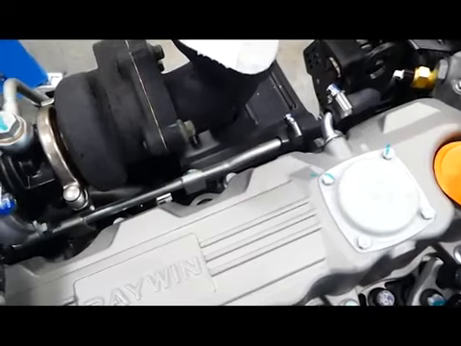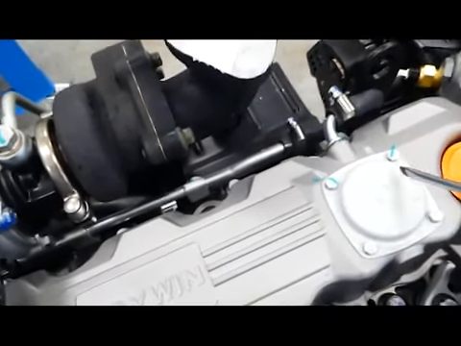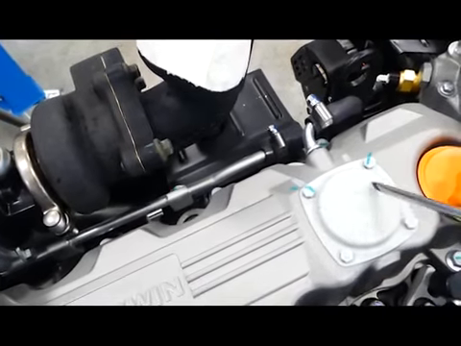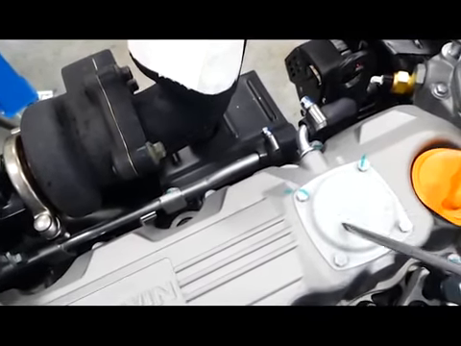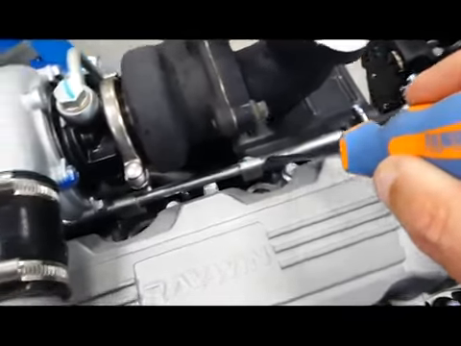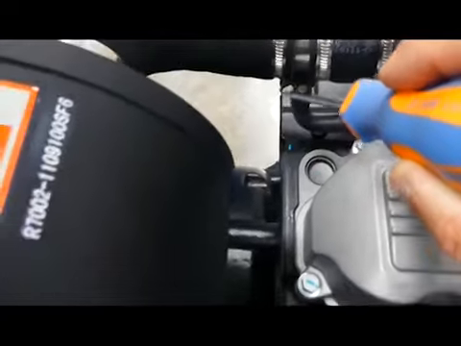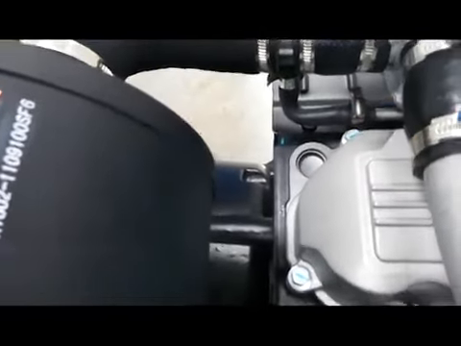In terms of the blow-by system, here on the top of the engine we have the blow-by separator, and then we have the pipe, the connection from the blow-by separator to the intake manifold before the compressor.